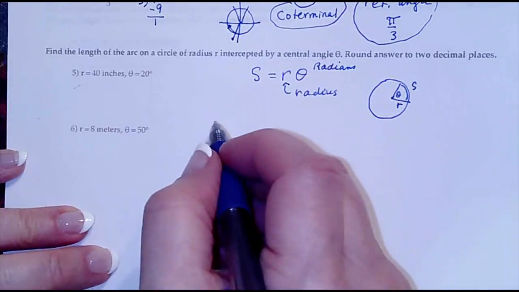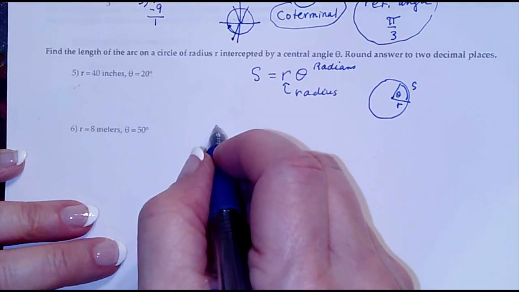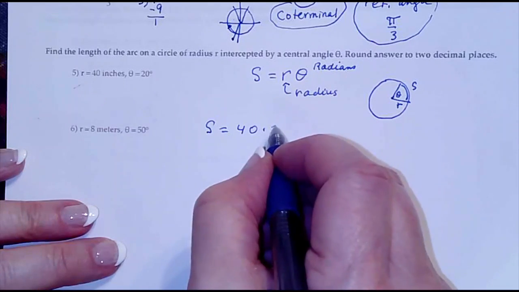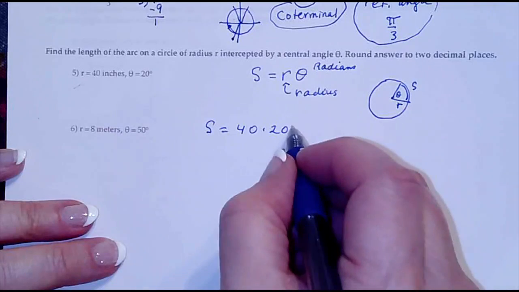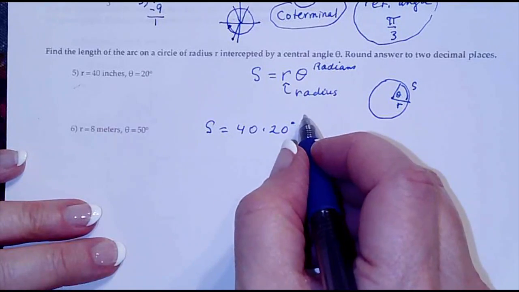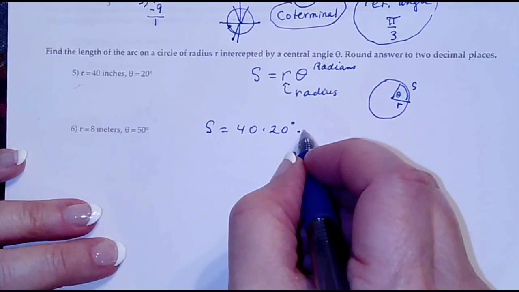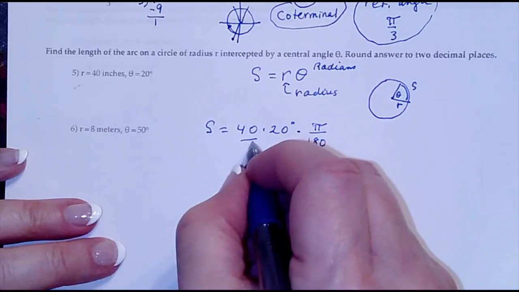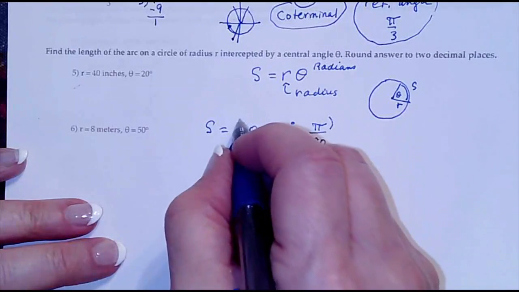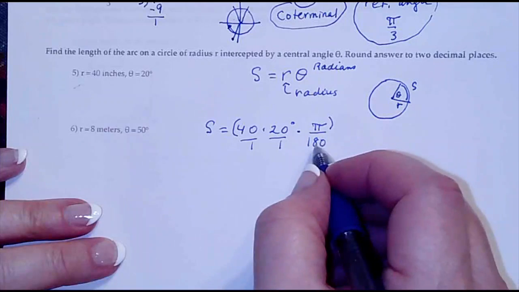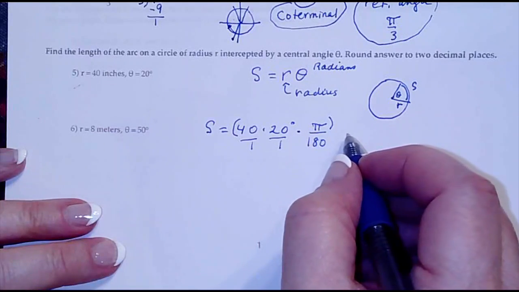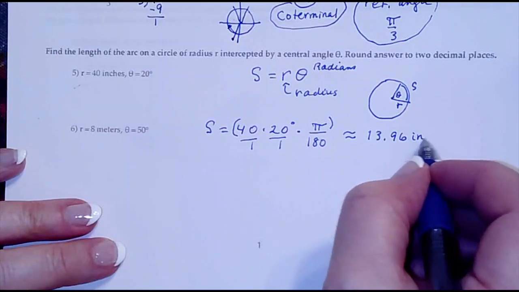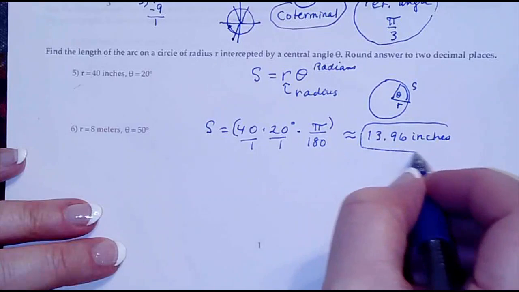So in my first one I have R is 40 inches and theta is 20 degrees. So S equals R, 40 is okay to use. And theta is 20, but that says 20 degrees, right? So to get degrees to radians, we have to go back to the first problem that we did, and multiply that by pi over 180. So these are all over 1, so put it in your calculator. I would put parentheses around the numerator, and then divide that by 180. It says to 2 decimal places, so we have approximately 13.96 inches. Give everybody a chance to see if they get 13.96 inches.